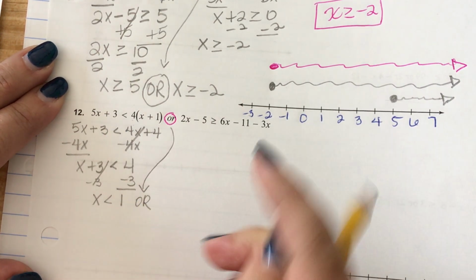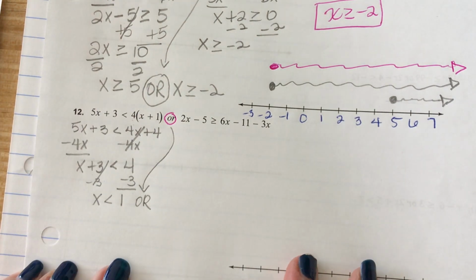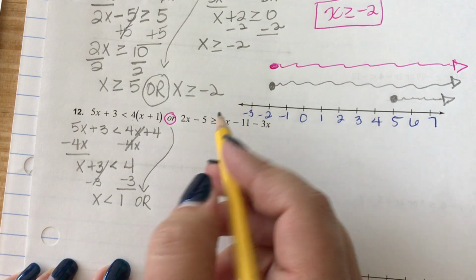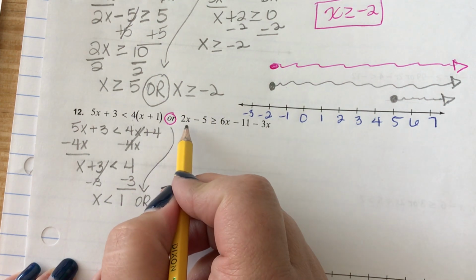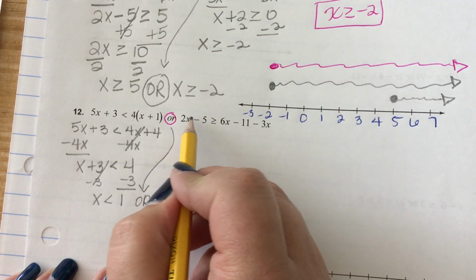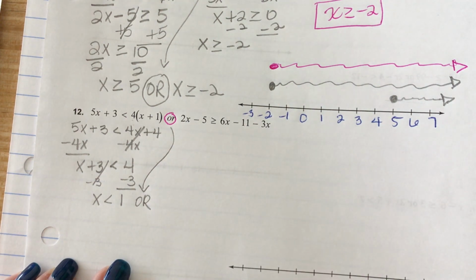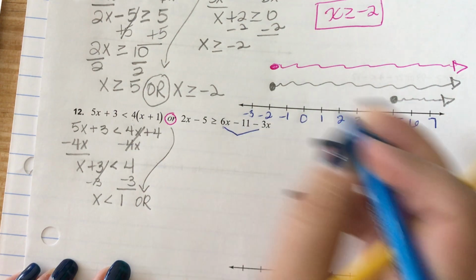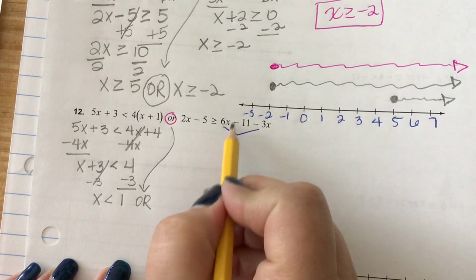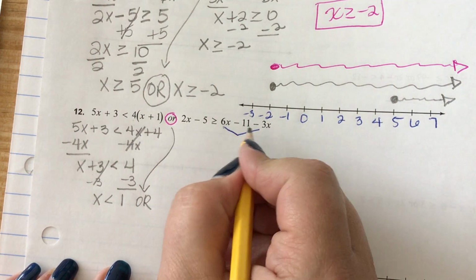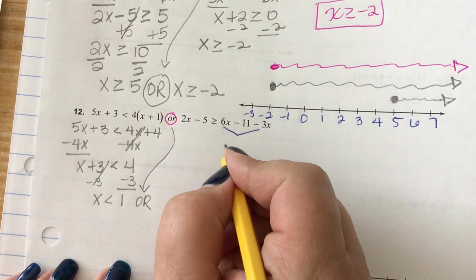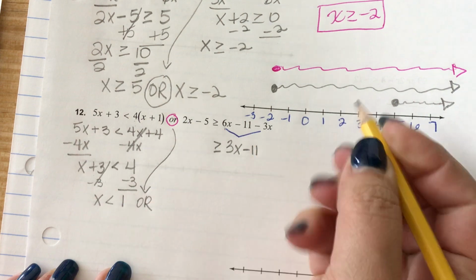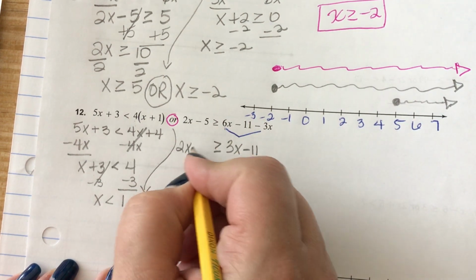Or let's find out what the other set of solutions could possibly be. So we're looking at, let's see, 2x minus 5, that's already simplified. But over here, I want you to notice we do have a couple like terms. So we can combine this 6x and the negative 3x. They're on the same side. So 6x's minus 3x's leaves us with just 3x's. On this side, we've got 2x minus 5.